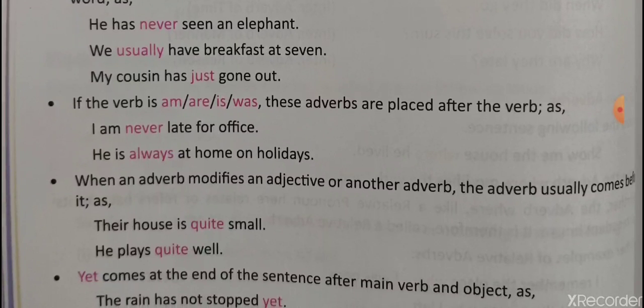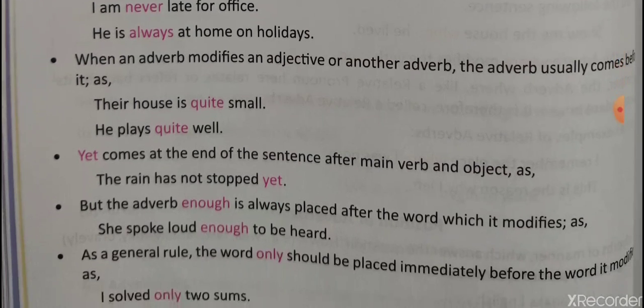If the verb is am, is, was, these adverbs are placed after the verb. Like I am never late for office. He is always at home on holidays. When an adverb modifies an adjective or another adverb, the adverb usually comes before it, as this house is quite small. He plays quite well.